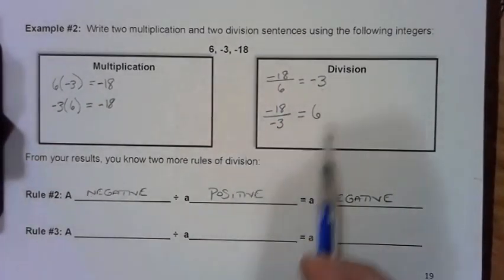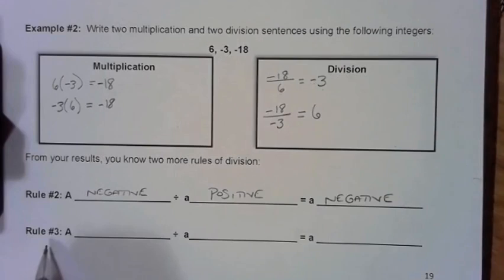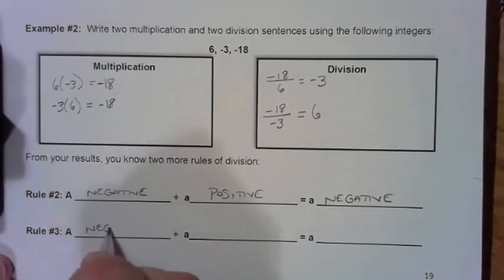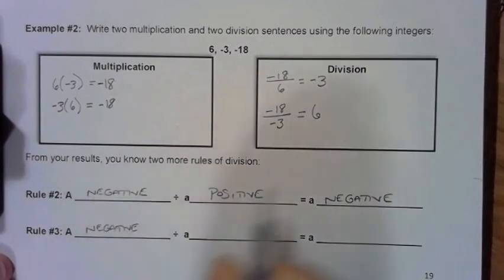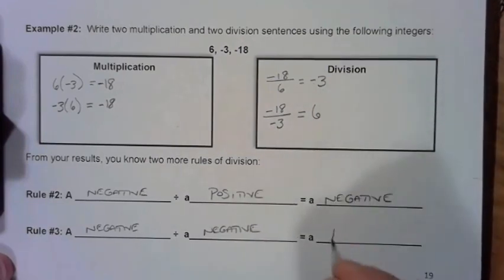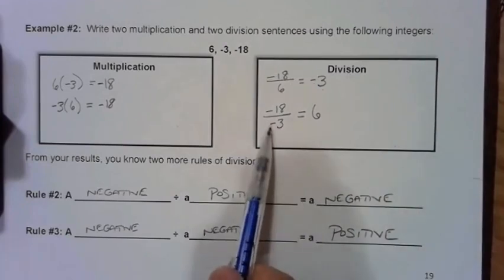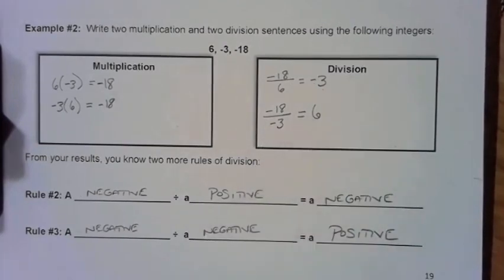So this division problem shows yet a third rule of division. If I start with a negative number and divide that negative number by another negative number, then the quotient this time has to be a positive number. A negative divided by a negative will be equal to a positive.